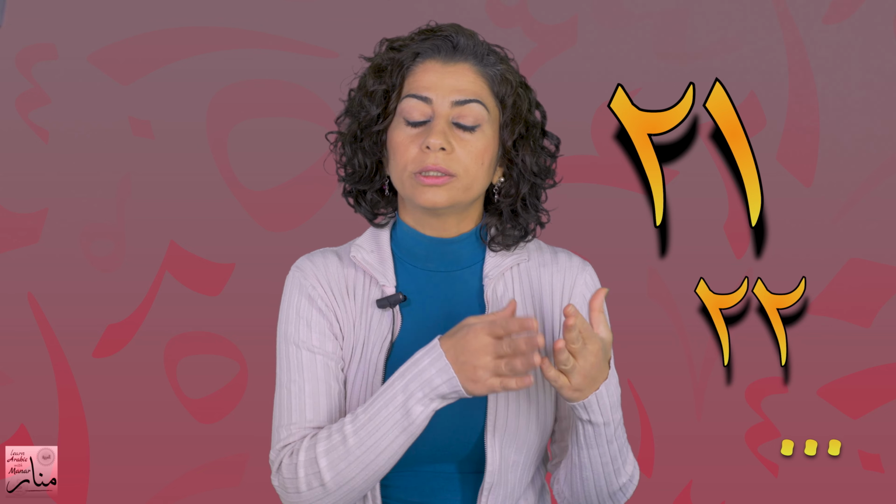So between the tens, for example, if I want to say 21, 22 and so on until I reach 30, and after I will say 31, 32, 34, how will we form this in Arabic? Well, in Arabic we will go back to the first lesson when we talked about the ones from 1 to 9.